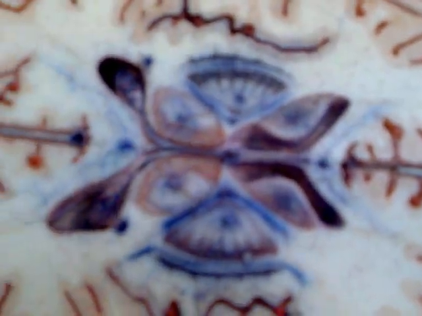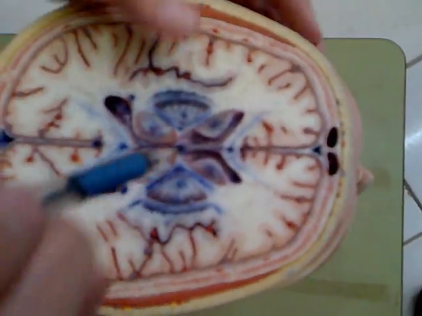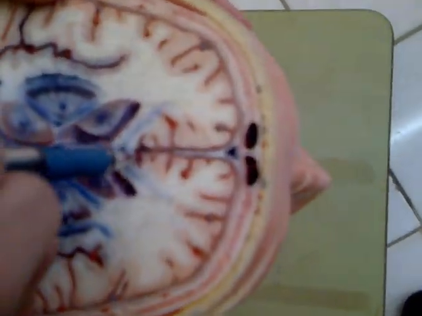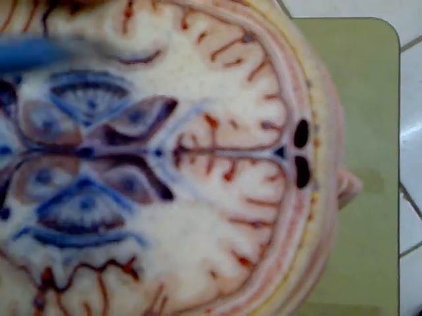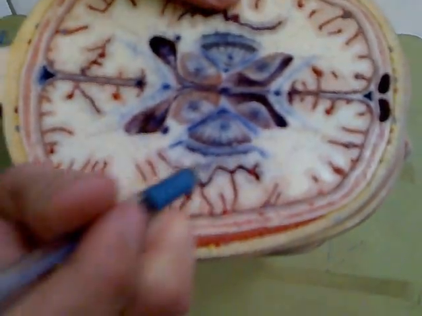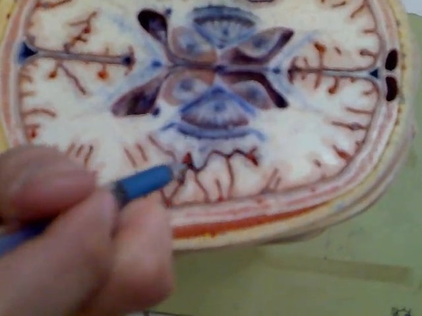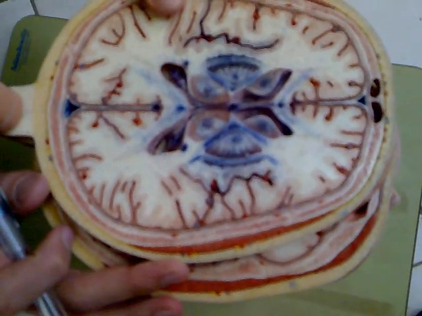As for the blood vessels, in the anterior aspect we have the anterior cerebral artery and its branches, and in the lateral aspect, in the lateral sulcus here, these are branches of the middle cerebral artery. I believe we haven't left any features.